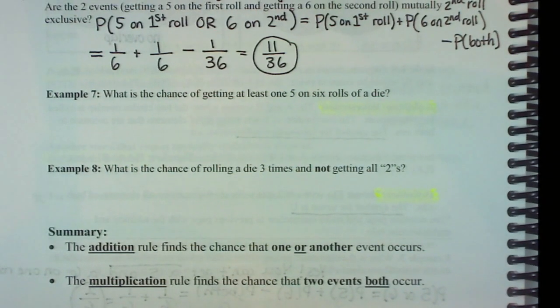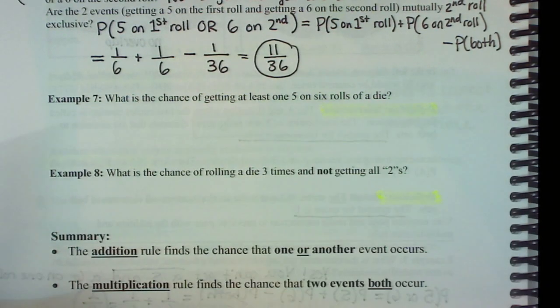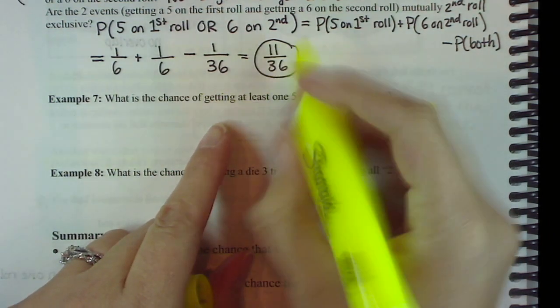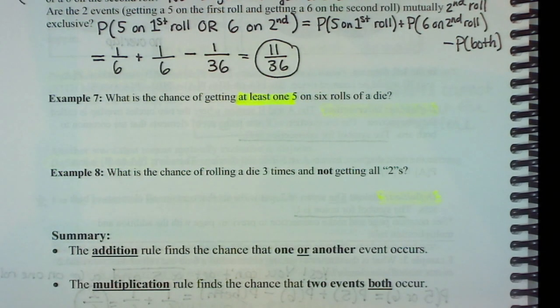Okay, these are the last two. It says, what's the chance of getting at least 1 5 on 6 rolls of a die? So right away, I see this key word, at least 1. And on the exam, there's a student in my office this morning, and he was like, I'm confused about when do I use the 1 minus? When do I have to use the complement instead of just solving something directly?